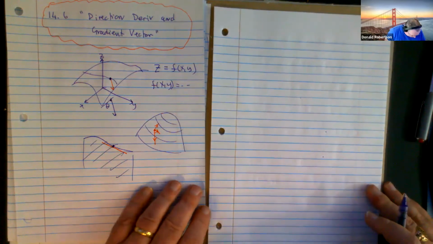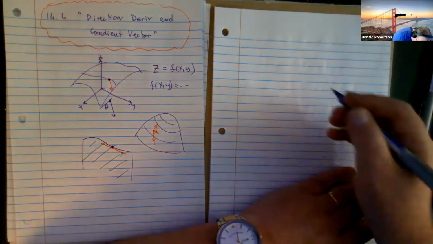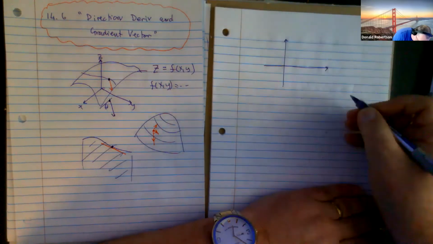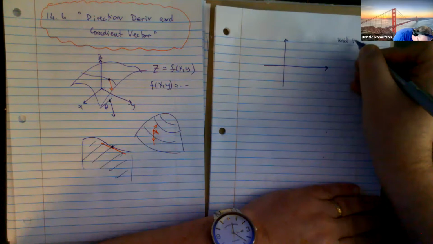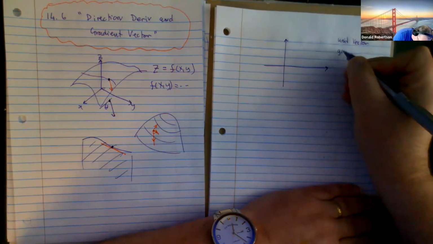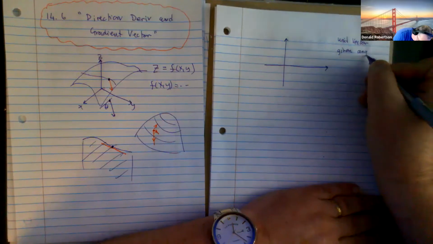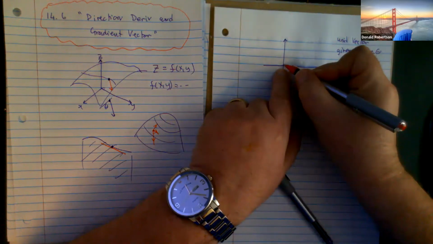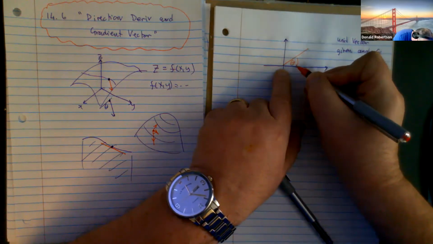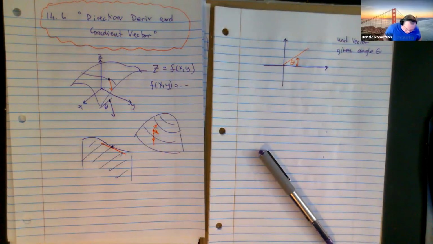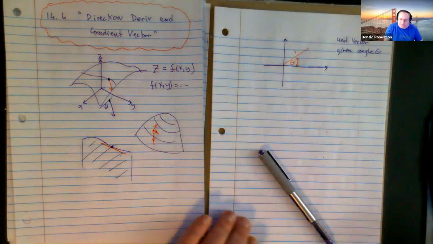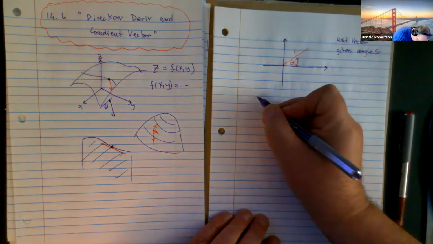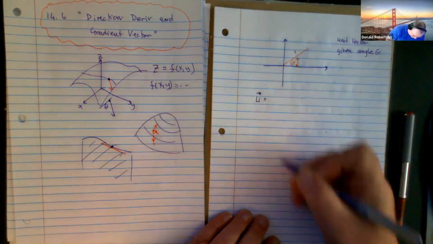So the next thing I'm going to do, still not there yet, is tell you how to find a unit vector given the angle theta that it makes at the origin. So if I tell you this vector goes like that, and I make it a unit vector, I make it length 1, how can I find what this unit vector is? And I'm going to call the unit vector u, for unit vector.